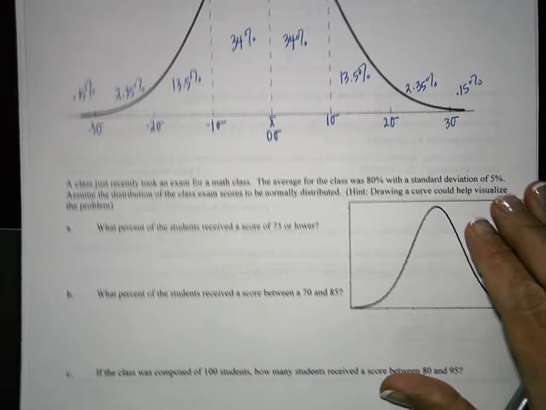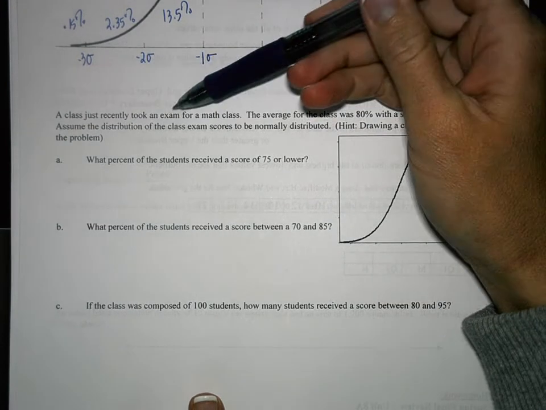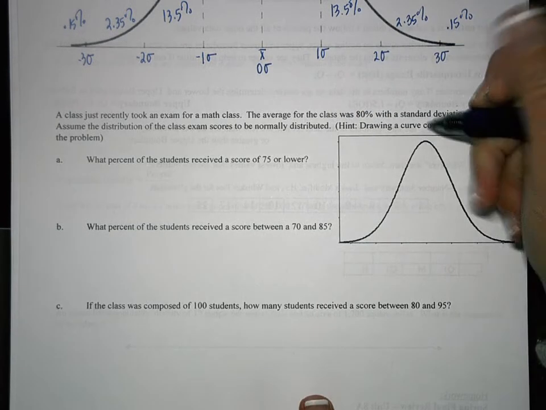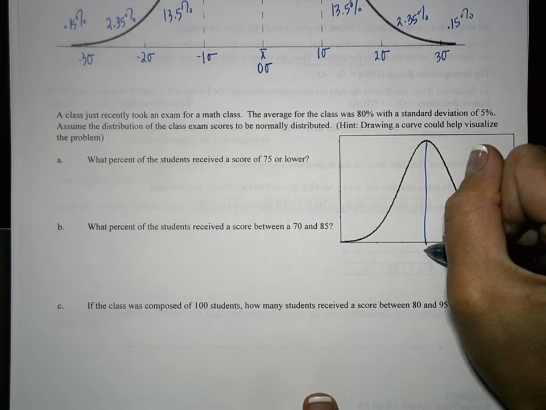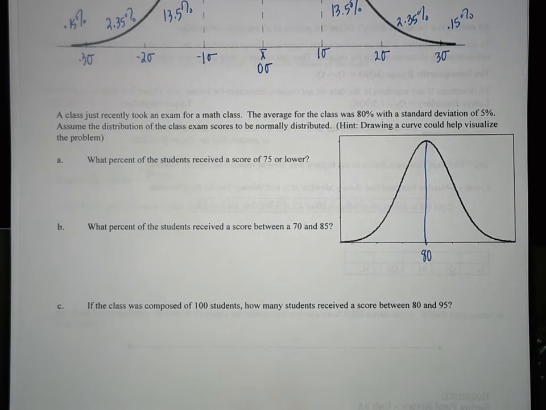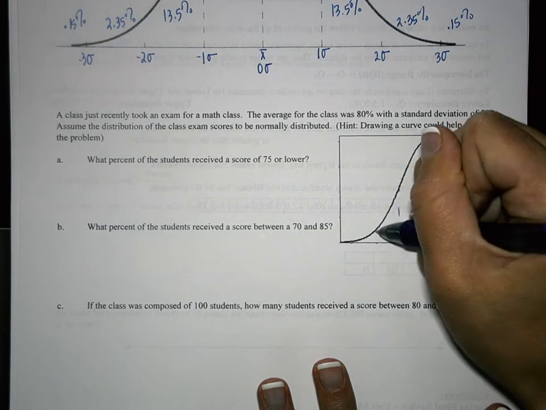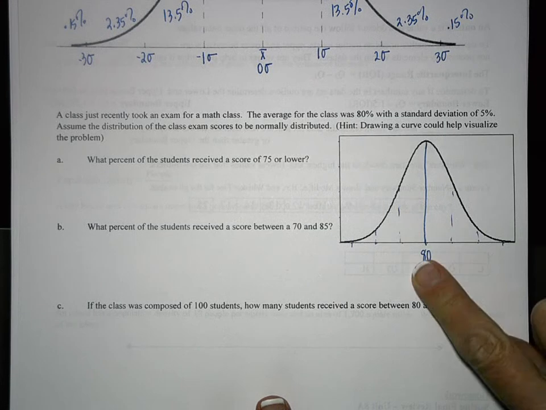So looking at this problem now, and using that information, it states a class just recently took an exam for a math class. The average of the class was 80%. So your average, where there is 0 standard deviations, is right through the middle, and they're saying that was 80%. Then it goes on to say with a standard deviation of 5%. So what do I do with that 5%?